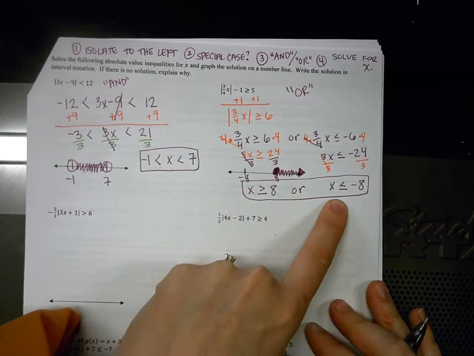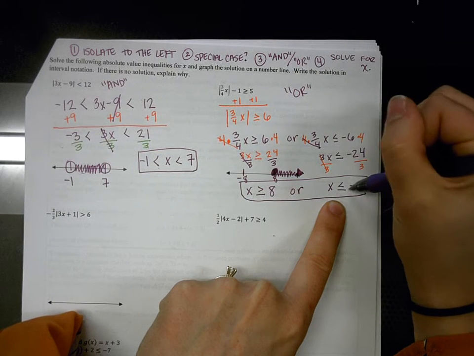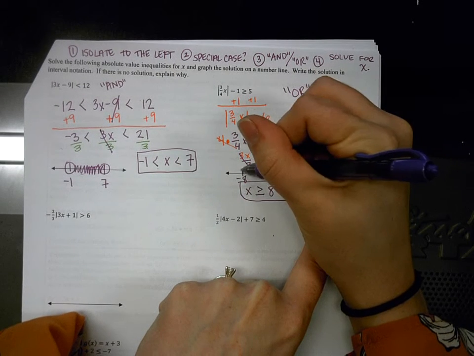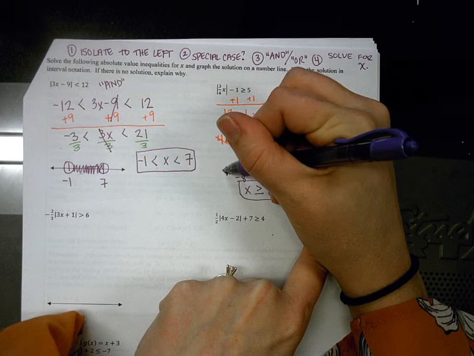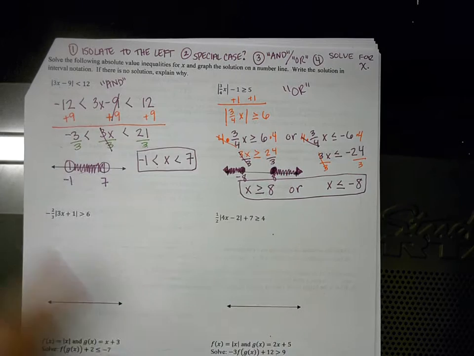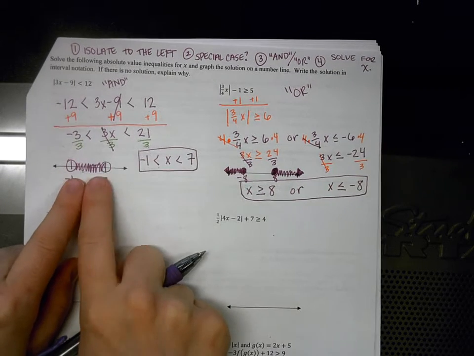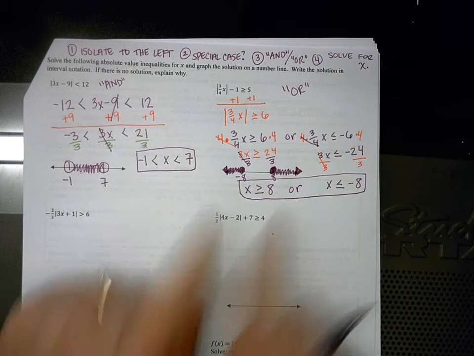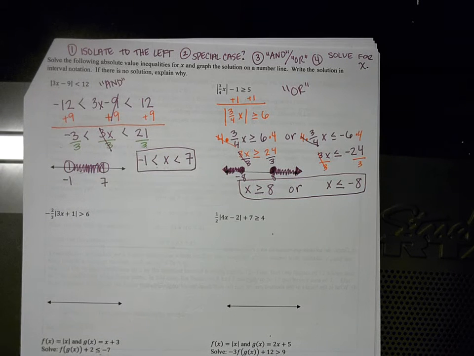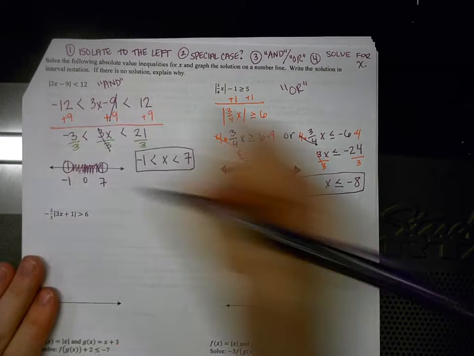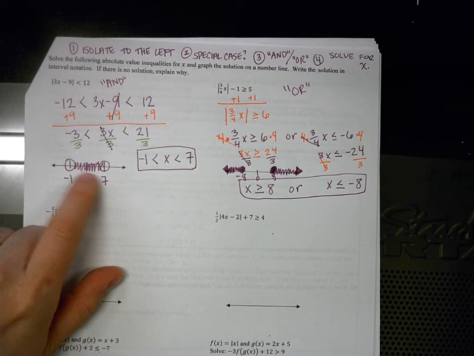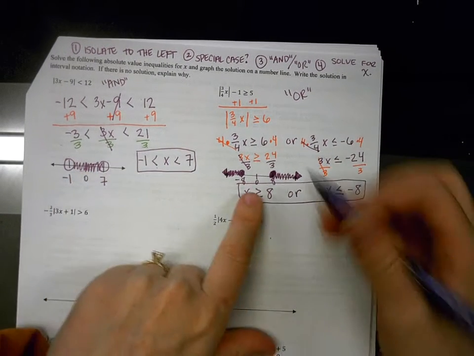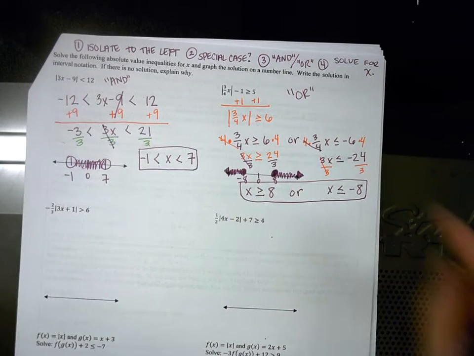Now we do the other piece. Or x is less than or equal to negative 8. Can it be equal to negative 8? Yes. And then less than is to the left. So AND problems always have shading in the middle. OR problems always have shading on the outside. Because it's all talking about your distance away from 0. And if your distance from 0 is less than something, it should be really close to 0. If it's greater than something, it should be further away from 0.